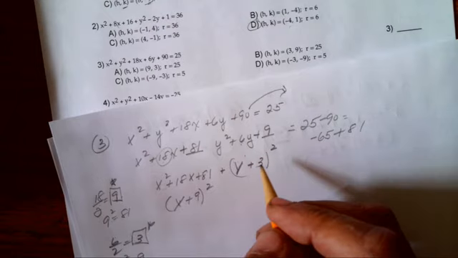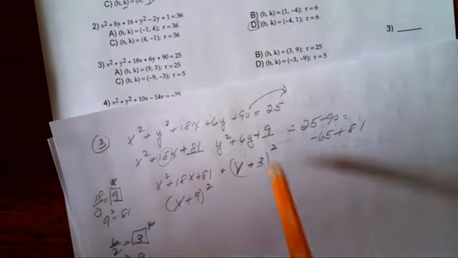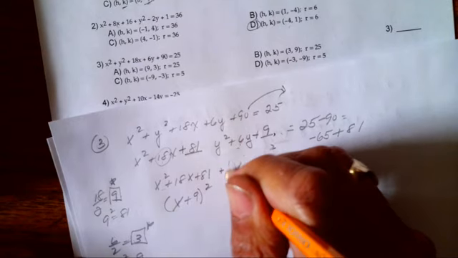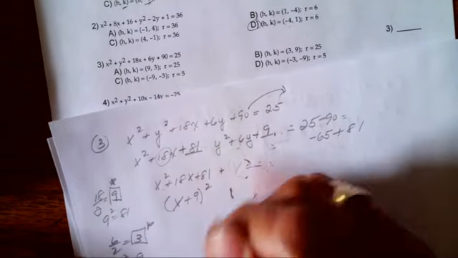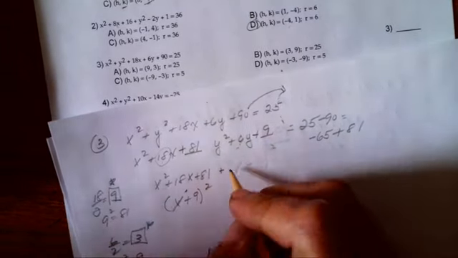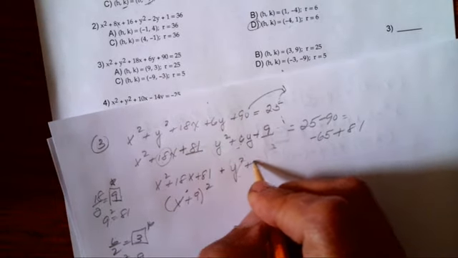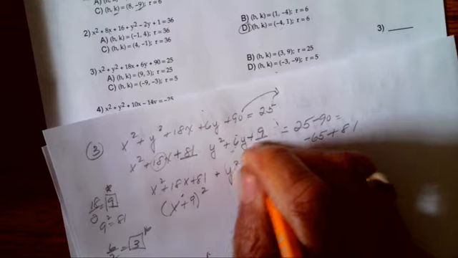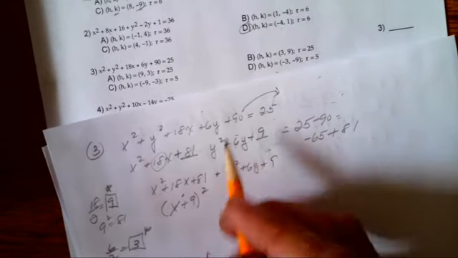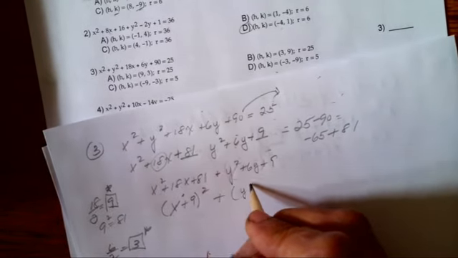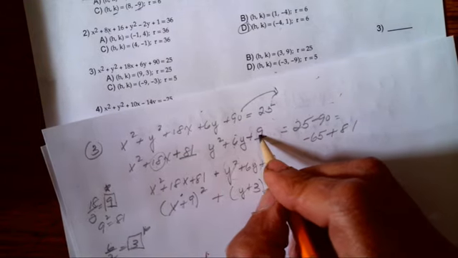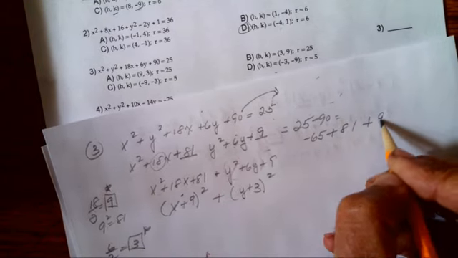Now notice, if I write it the same way I had the other one, just rewrite this as y squared plus 6y plus 9. This becomes y plus 3 quantity squared. Now I added 9 on the left side. I better make sure I add 9 on the right side.